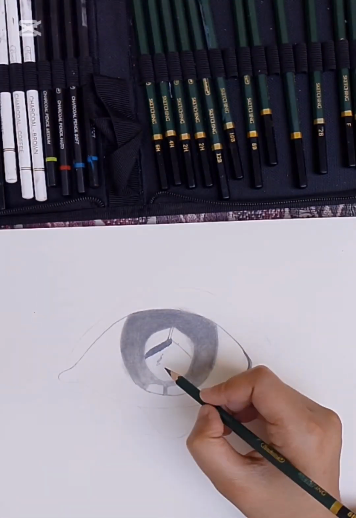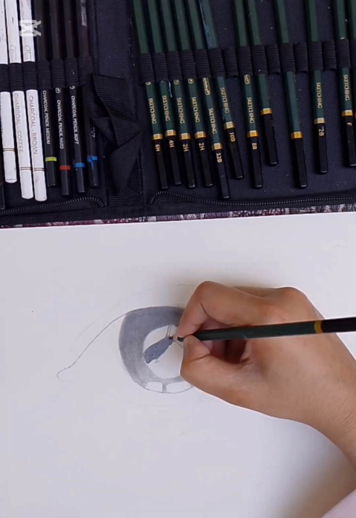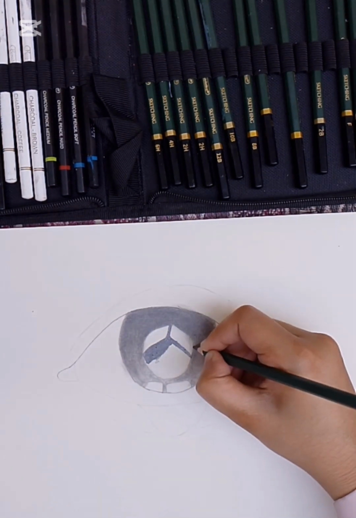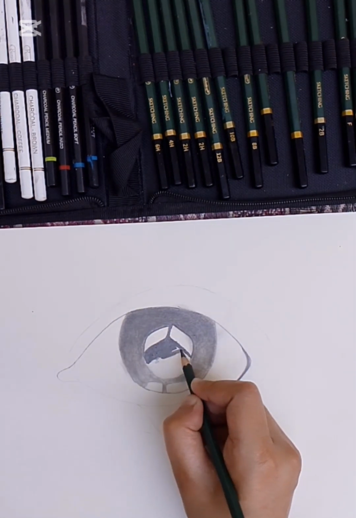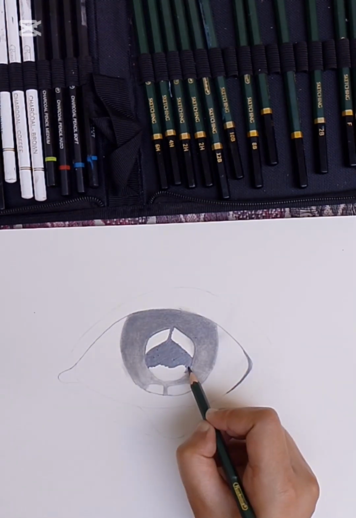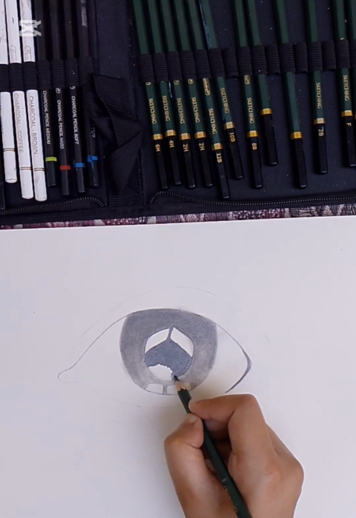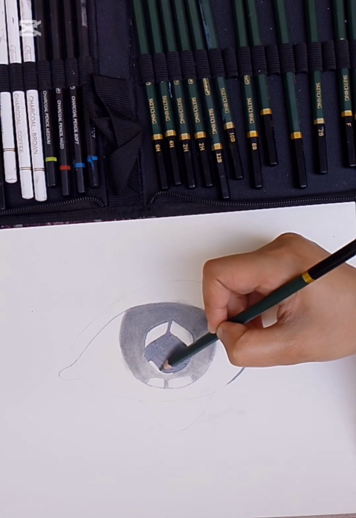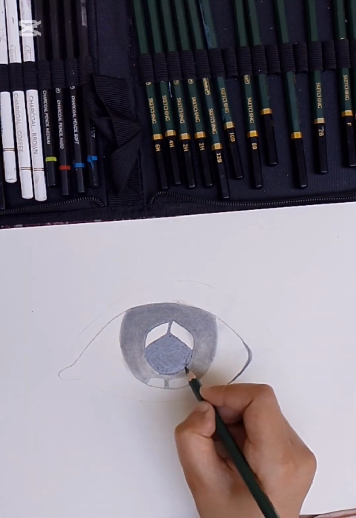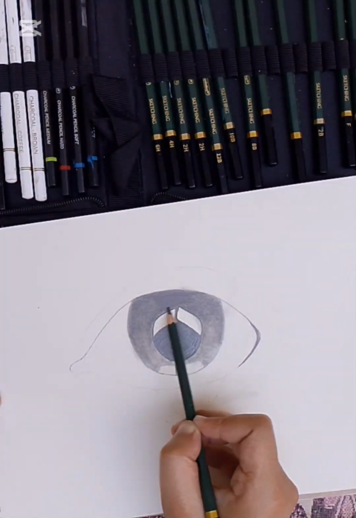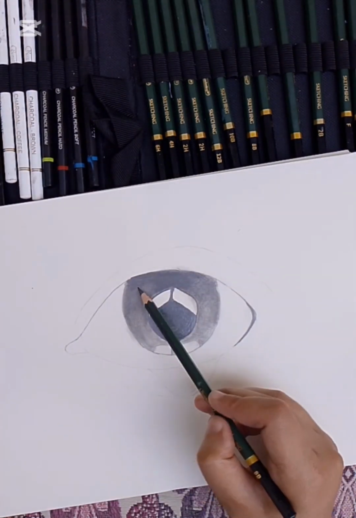To make some area of my eyeball lighter, I use this lime type rubber. So now, for the exact eyeball, I use a 6B pencil directly for a darker shade. Maybe you have a question about why I use a darker shade, because I told you not to use a darker shade at first. Because the eyeball is always darker. So that's why I use a 6B pencil.